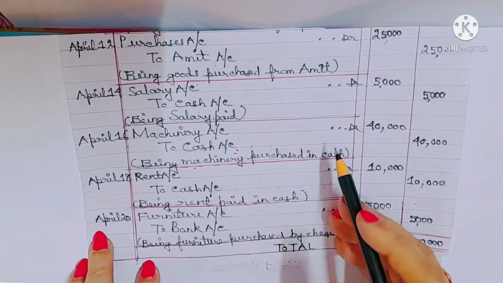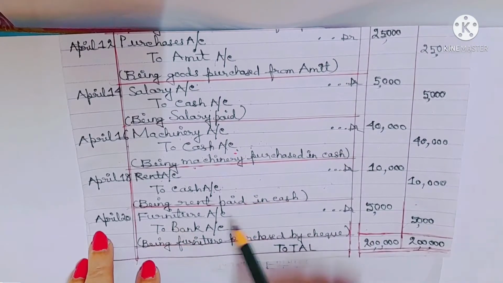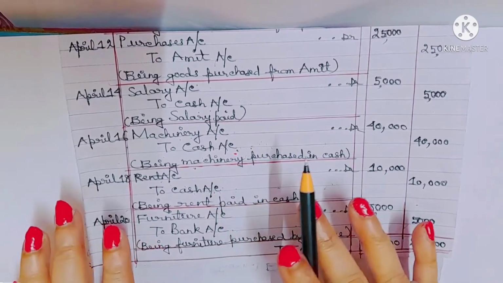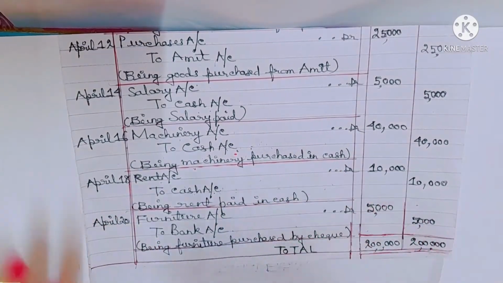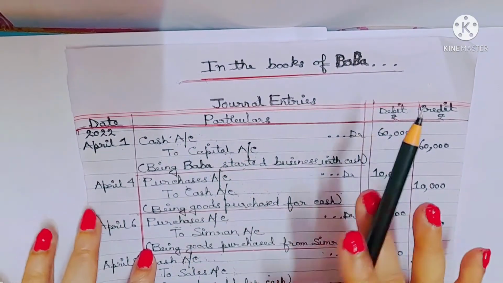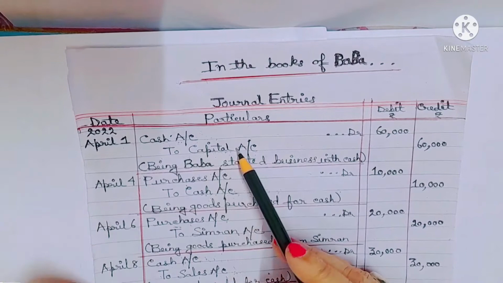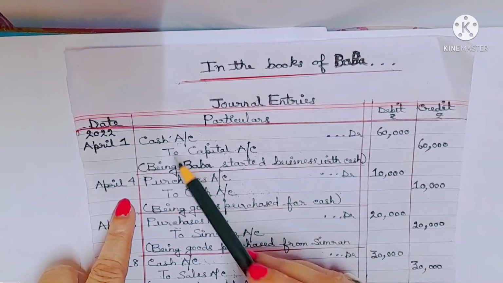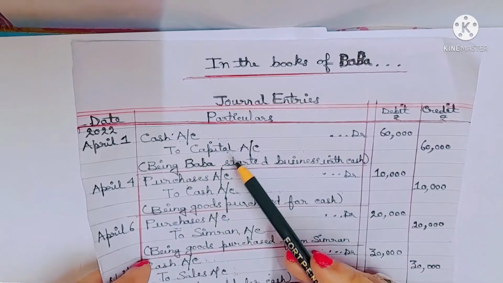So you'll write in the cash account "by rent account." On 20th April, furniture account to bank account, there is no cash transaction, so we'll ignore. Okay. Now let us do the next account. Cash account is complete, so what is the next account? Capital account. Let's do capital account, which is on the credit side. So cash will be on the credit side as well.